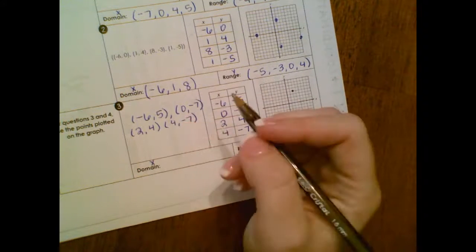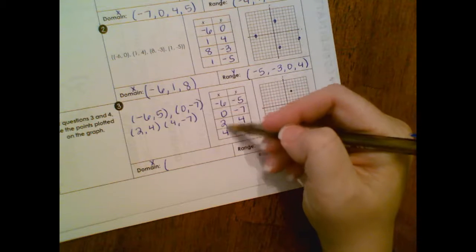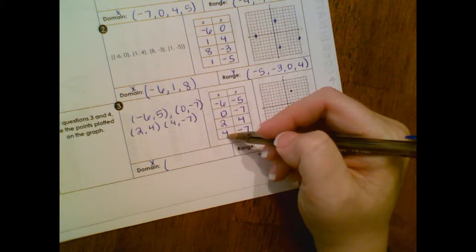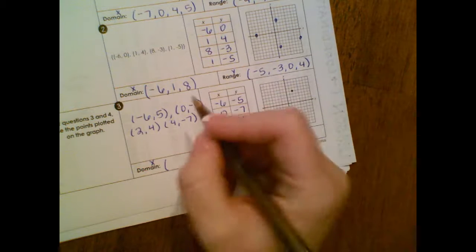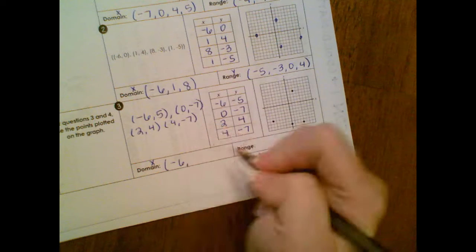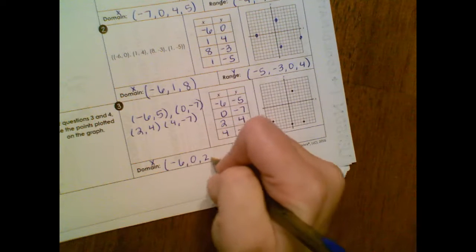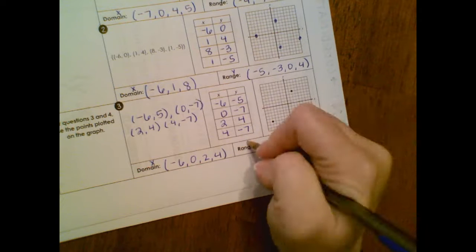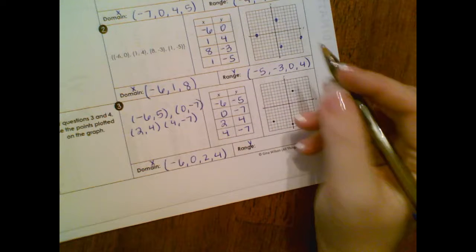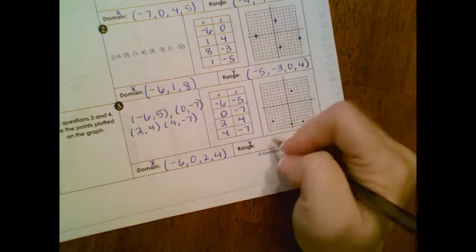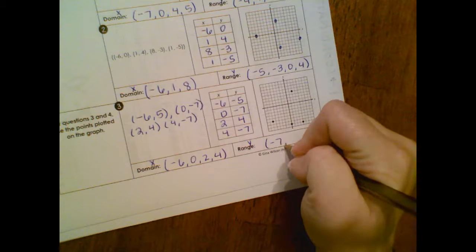I'm going to go from smallest to largest, which right now my table already is from smallest to largest as far as the domain. Range are my y values from smallest to largest. I have this -7 that repeats. I'm just going to write it down once.